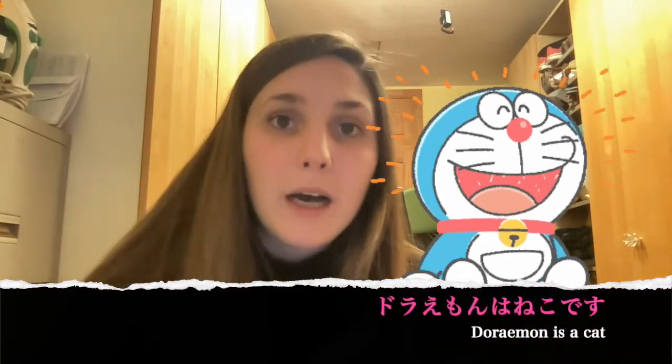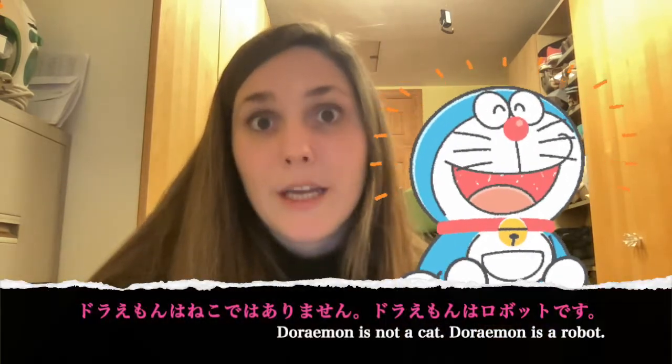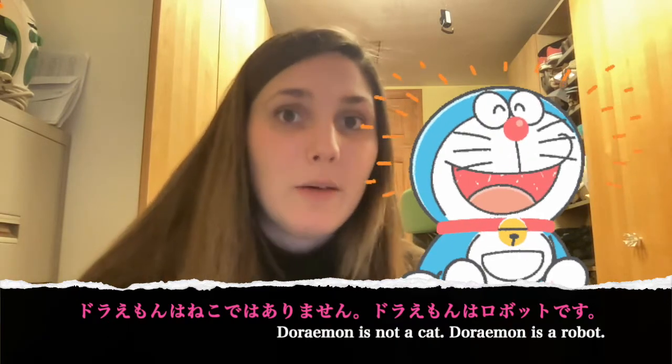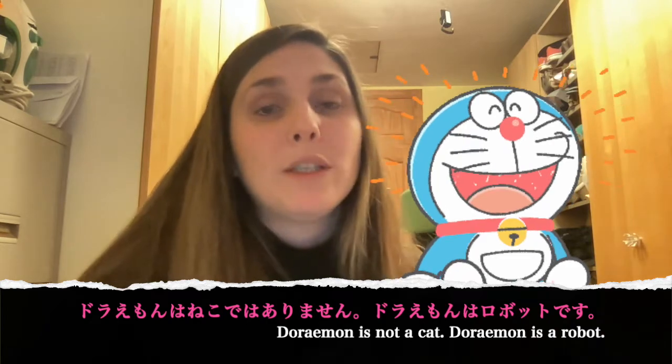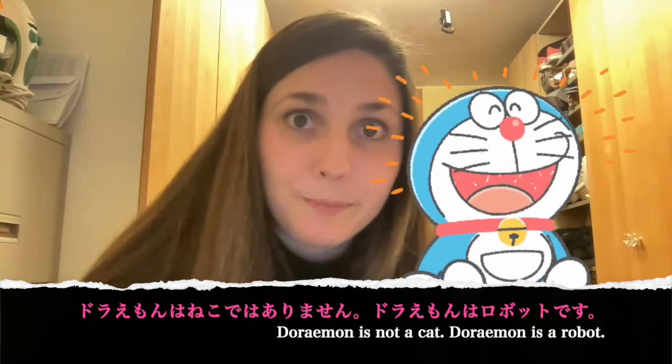For example, let's follow the example of Doraemon. As you know, I love Doraemon, so let's just use it. So for example, I could say ドラえもんは猫です. Doraemon is a cat. But Doraemon is also a robot, so I could also say ドラえもんは猫ではありません. ドラえもんはロボットです. Doraemon is not a cat, it's a robot.